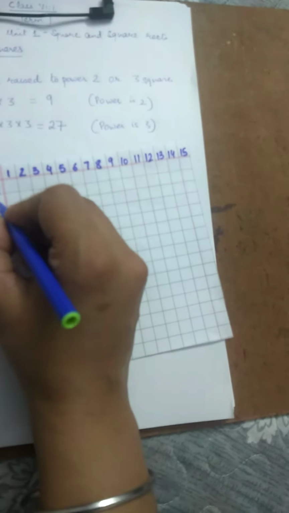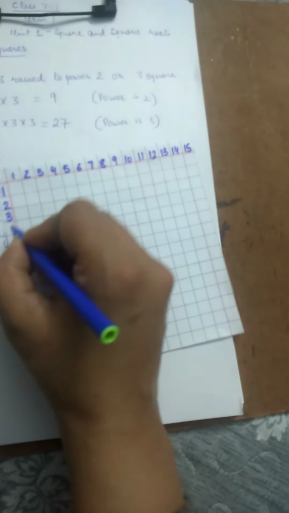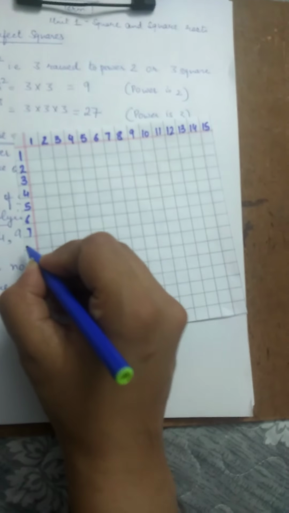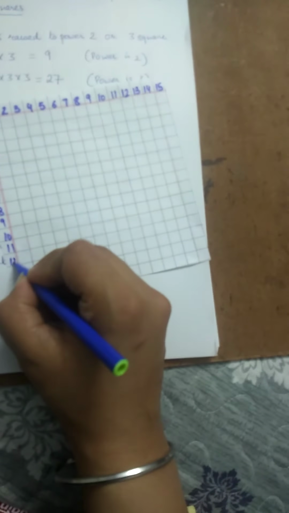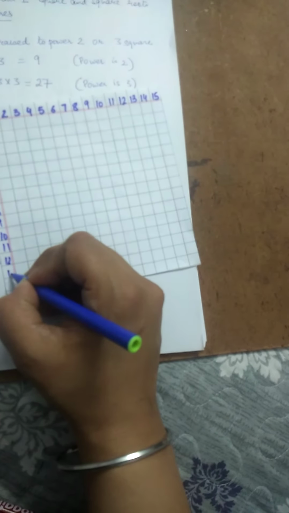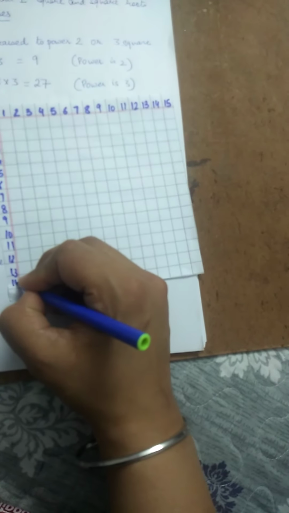Similarly, down the side, 1, 2, 3, 4, 5, 6, 7, 8, 9, 10, 11, 12, 13, 14, 15.